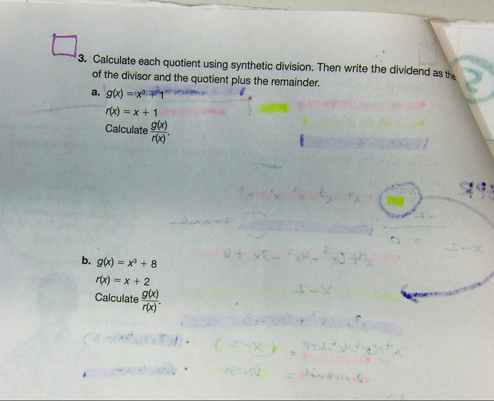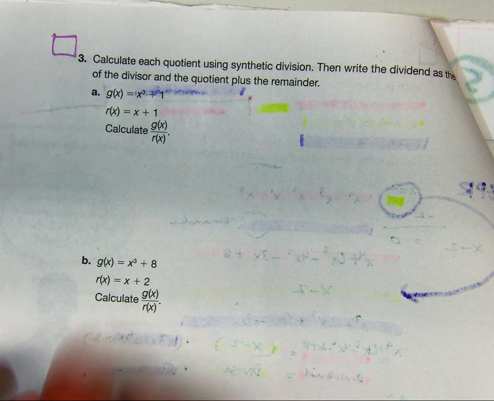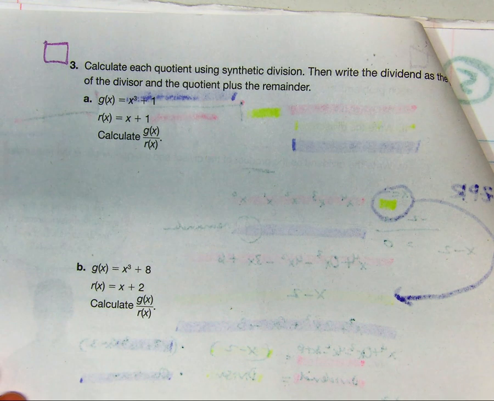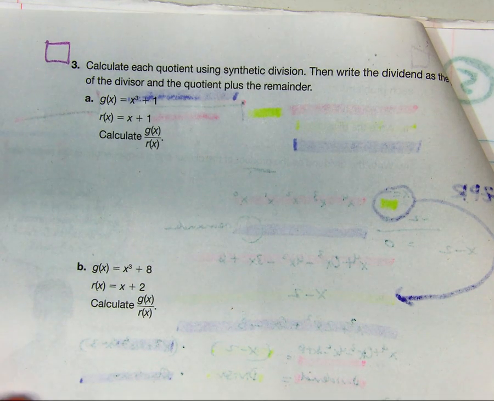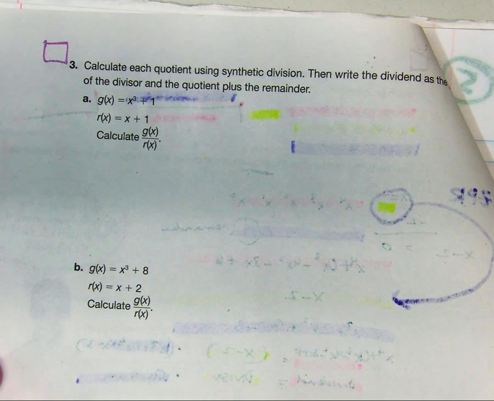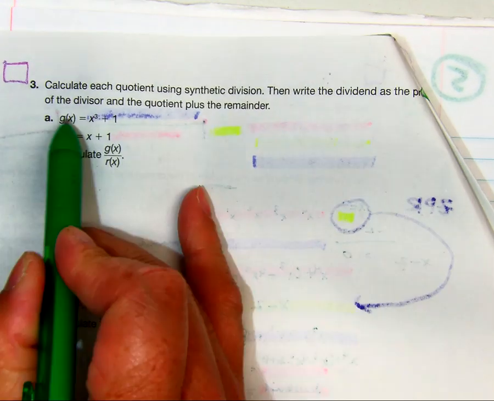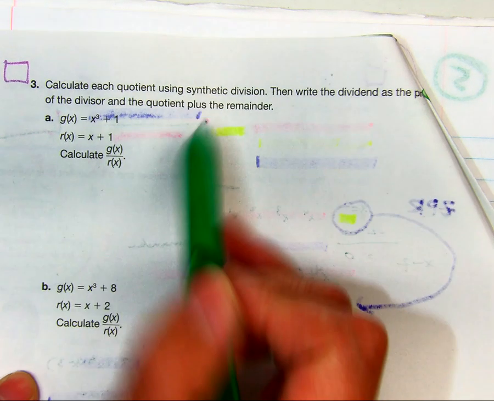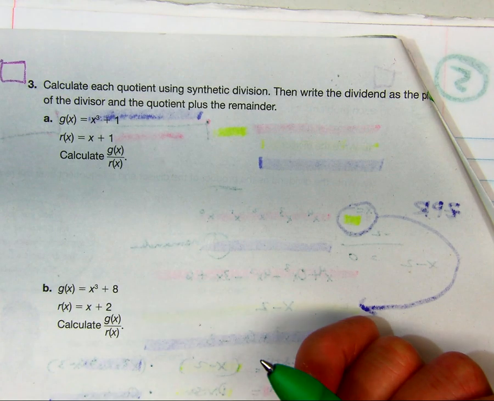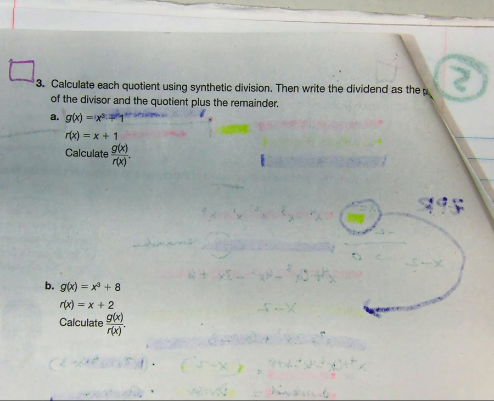Alright. For number 3, Jeremiah, can you read the directions for us, please? Calculate each quotient using synthetic division, then write the dividend as a product of the divisor and the quotient plus the remainder. Class, what type of division are we doing for B? Synthetic division.